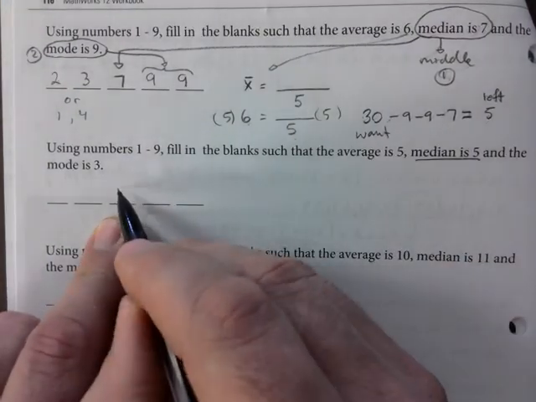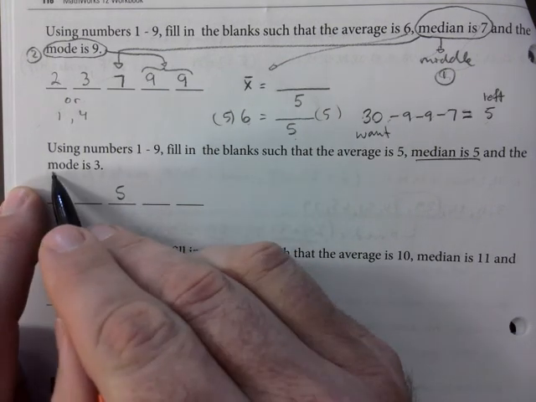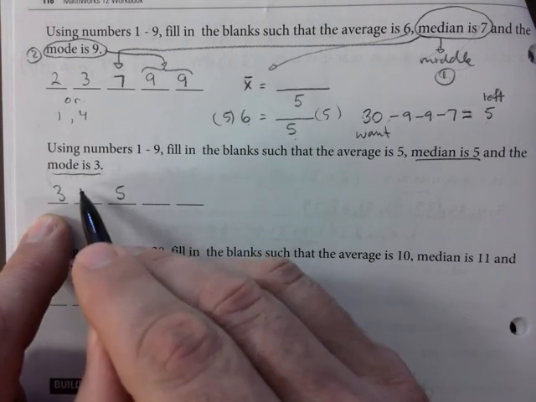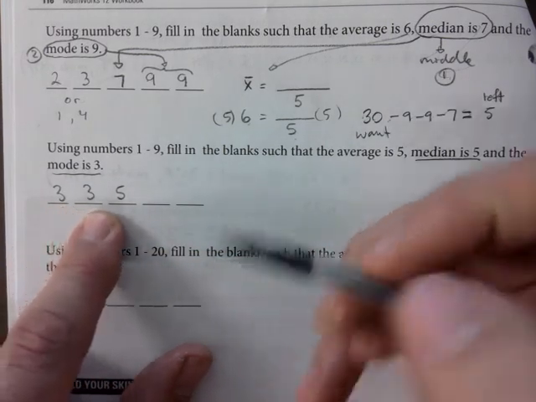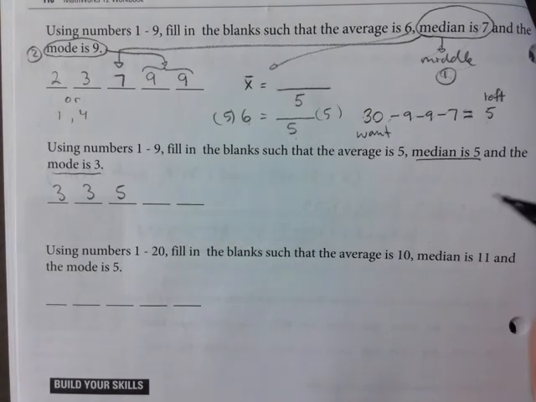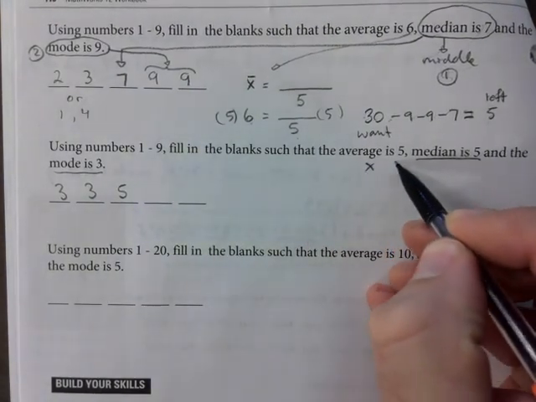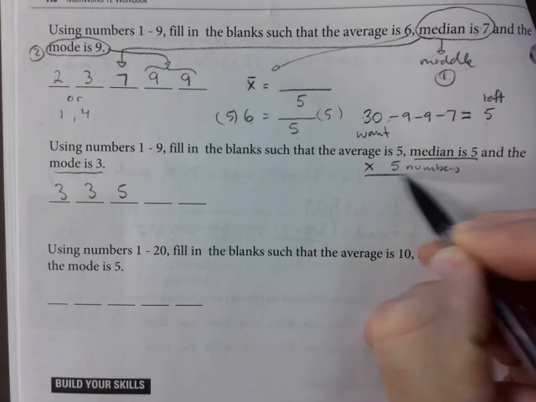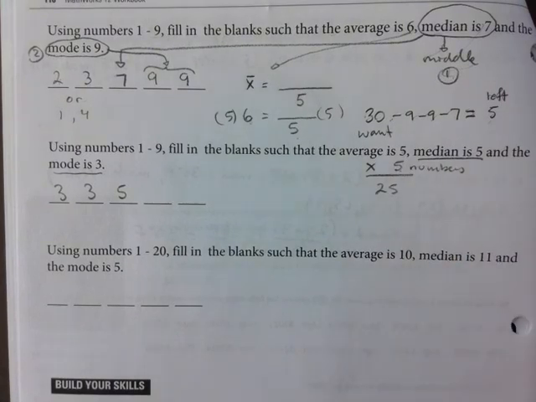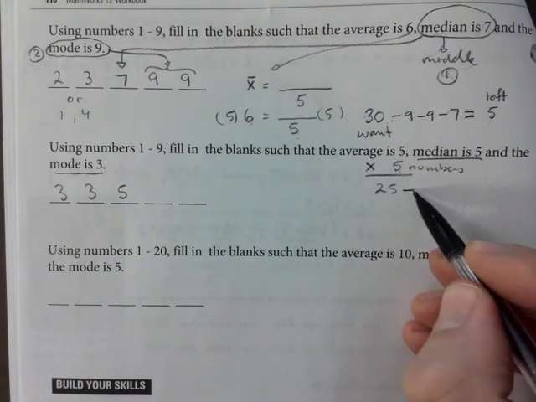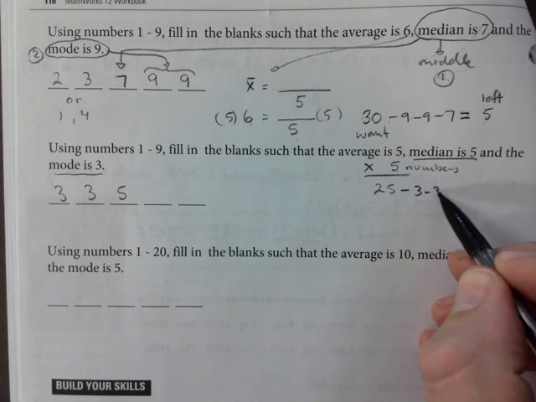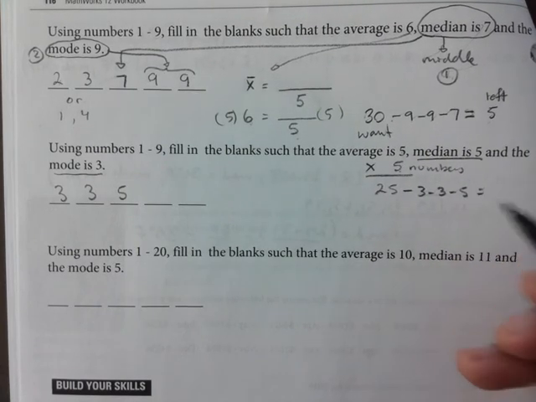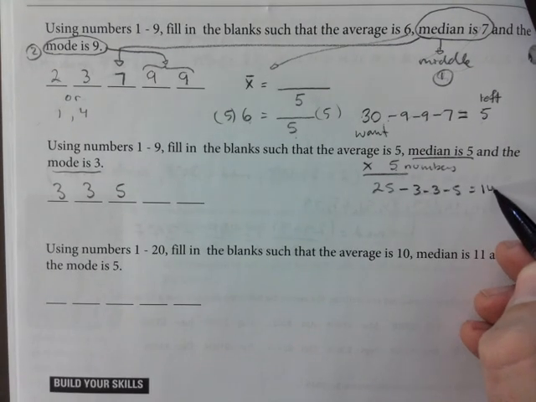Median is 5, so you put the 5 there. Your mode is 3. 3 is less than the median, right? So it should be on the left side. And how many numbers do you have? 5 numbers. So I'm going to go times 5 numbers, which is going to give me 25. And from the 25, I'm going to subtract 3, 3, and the 5. So this is 6 and 5, that's 11. So this must be 14 left.